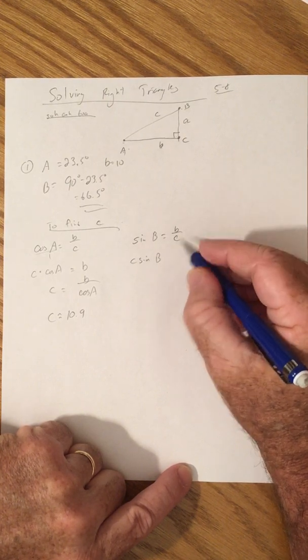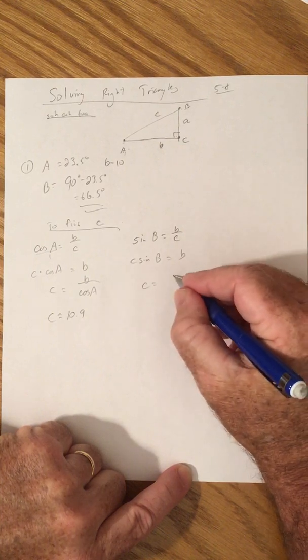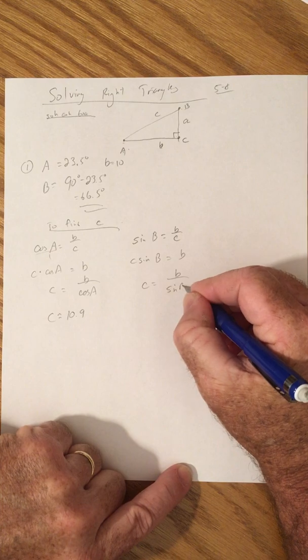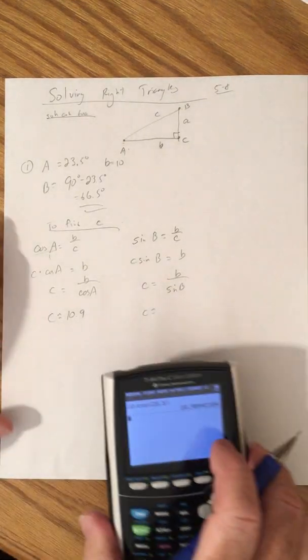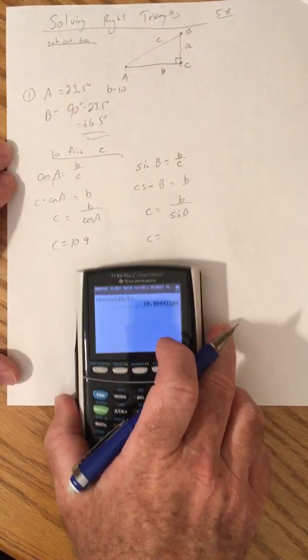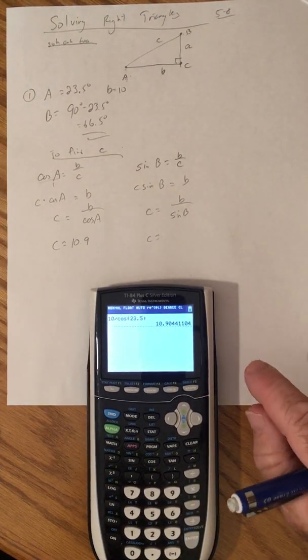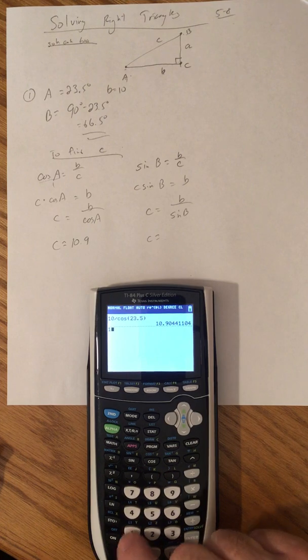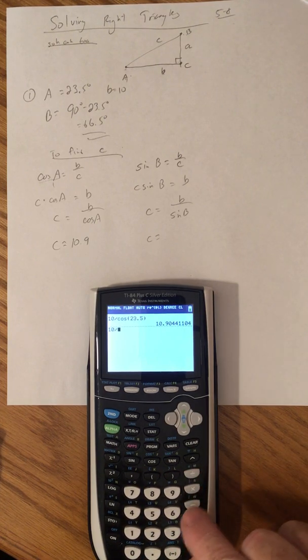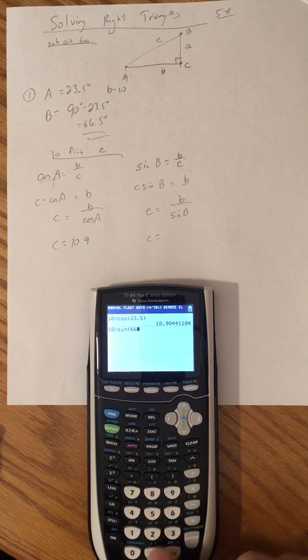All right, so C times the sine of B is equal to B. Now remember, we're looking for C, so we're going to divide B by the sine of B, and we will calculate. I'll move this up a little bit to make sure I'm on screen. All right, given information, we've got B is 10, and this time we're going to divide by the sine of angle B, but we had already calculated angle B to be 66.5 degrees. And there we have it.